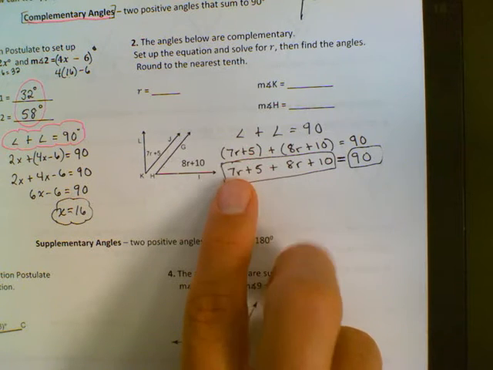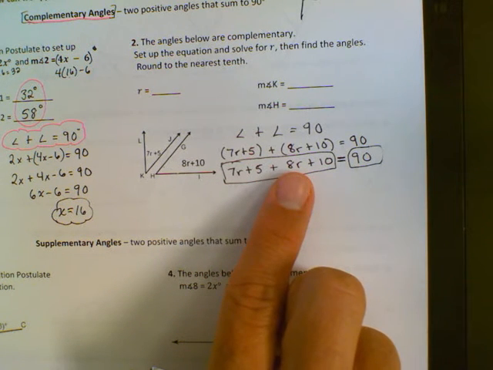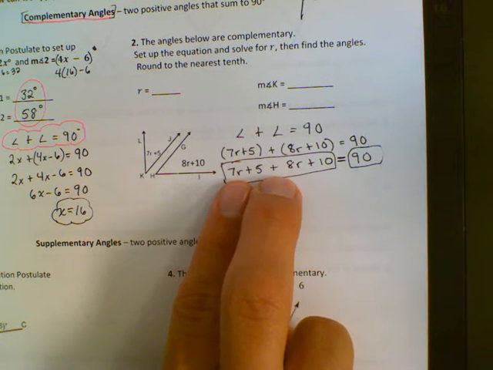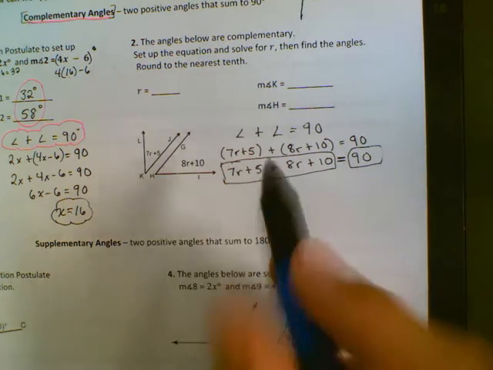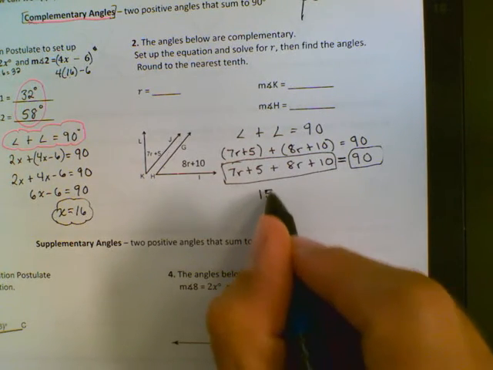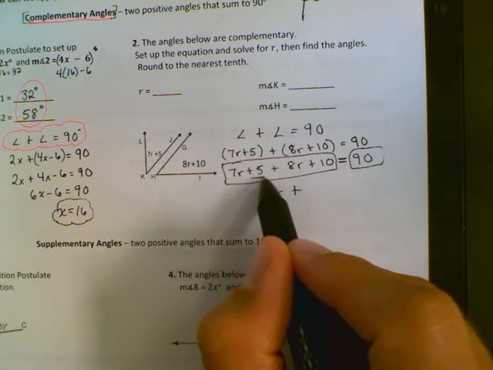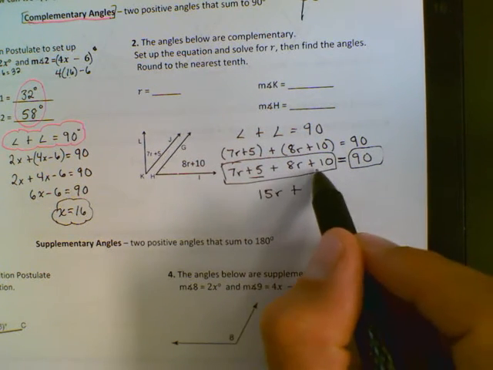So don't subtract 7r from 8r. Don't do that. They're at the same lunch table. All they need to do is just sit together. If they sat closer together, you would have 7r plus 8r, wouldn't you? So how many r's would you have? So 15 r's. So 15r plus, and now I have the constants, 5 and 10.